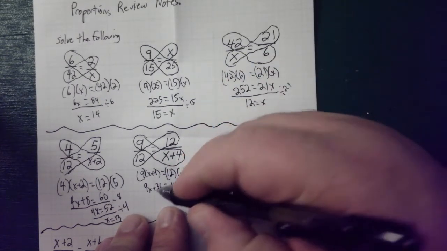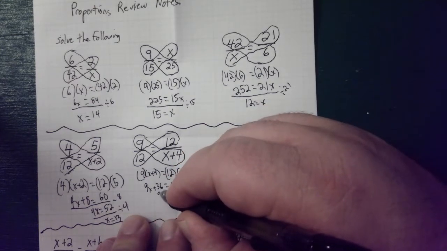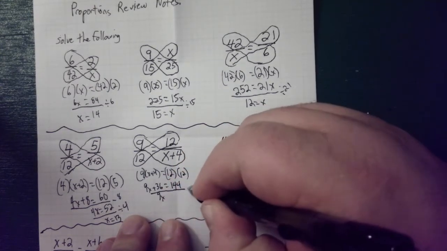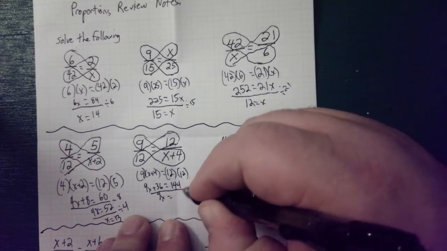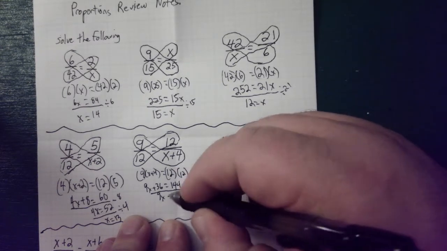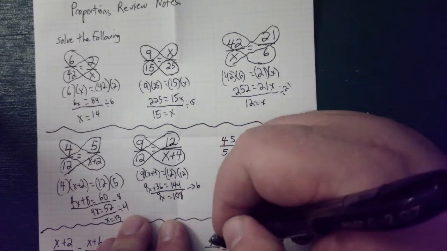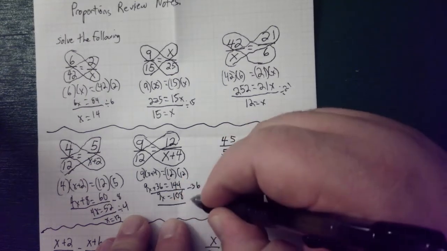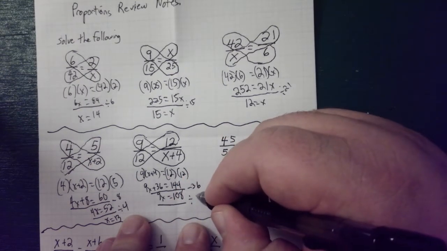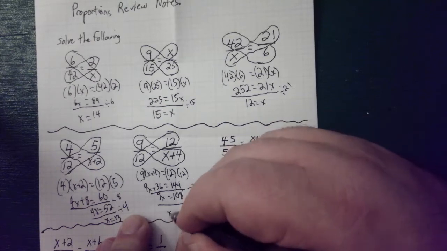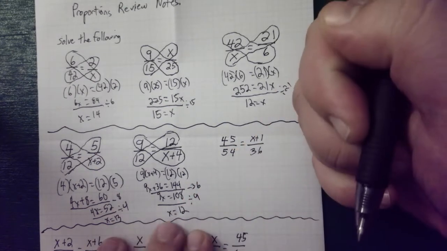I'd subtract 36 on both sides, so 9x would be the only thing left on this side. And subtract 36 from this, and I'd have 108. Then I have to divide both sides by 9. X is going to equal 12 on that one.